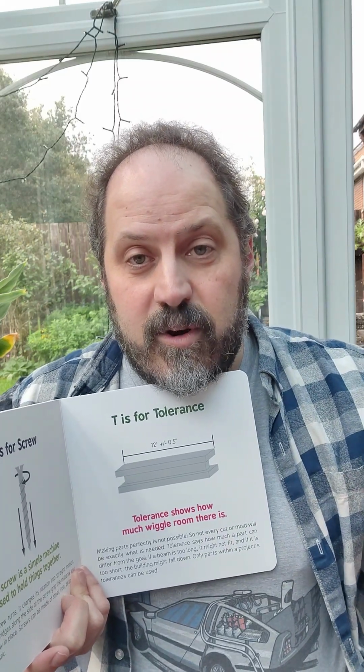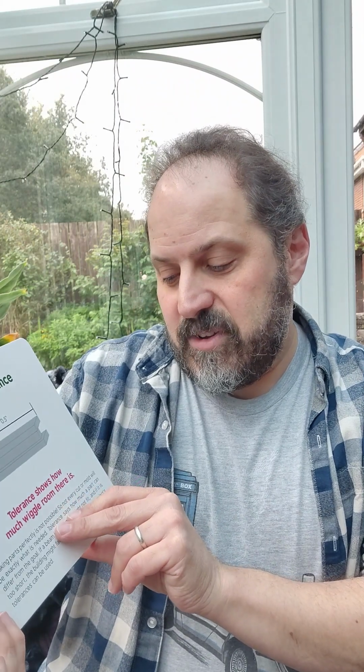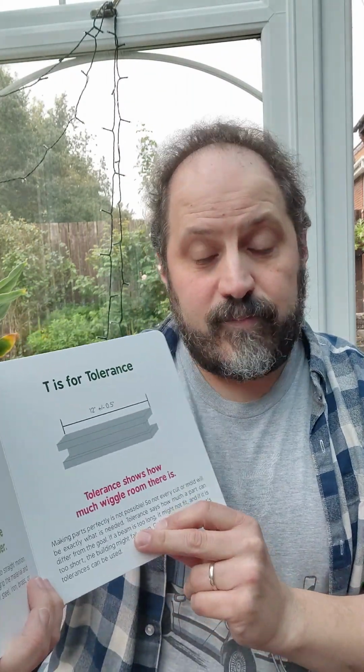Or sometimes things are dynamic, like when metal heats up or when wood even heats up, it expands and gets bigger. Or if it gets cold, it gets smaller and contracts. So you need some amount of wiggle room, some tolerance, to allow for that expansion or contraction or to make mistakes. Making parts perfectly is not possible. So not every cut or mold will be exactly what is needed. Tolerance says how much a part can differ from the goal.